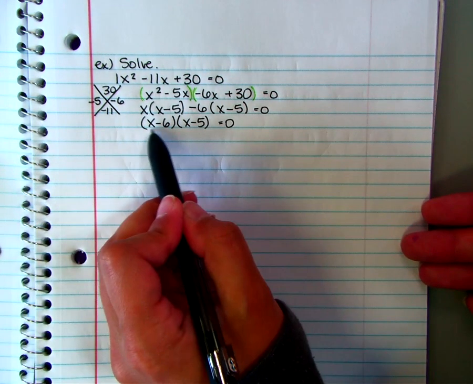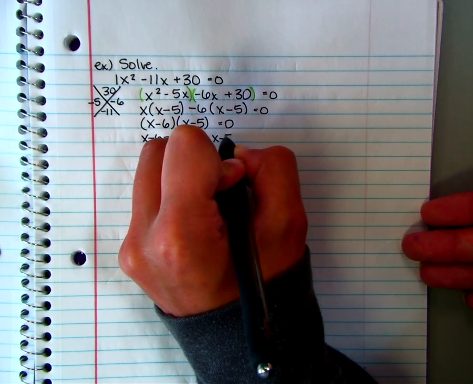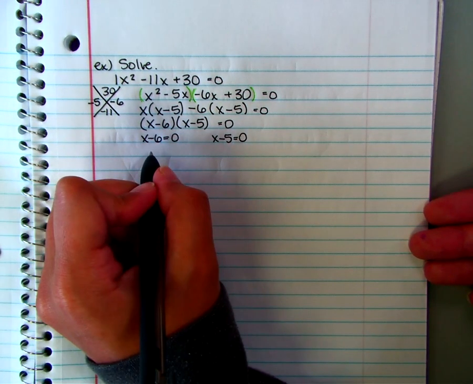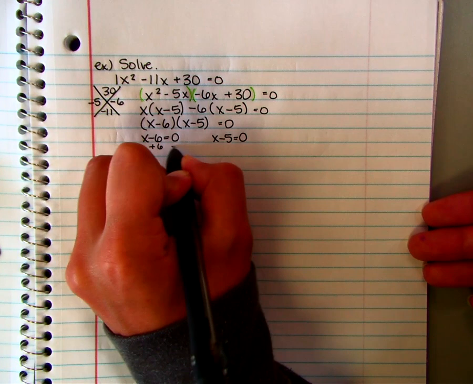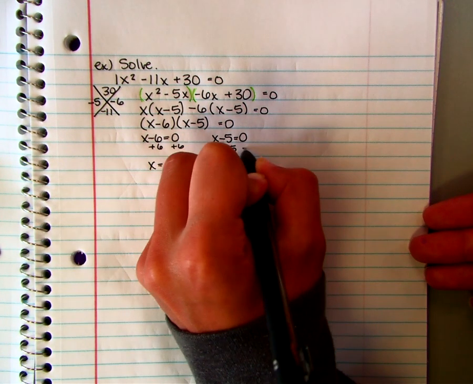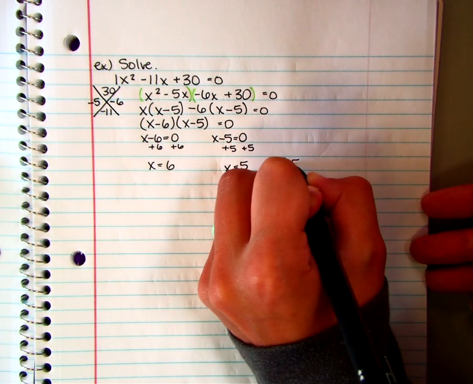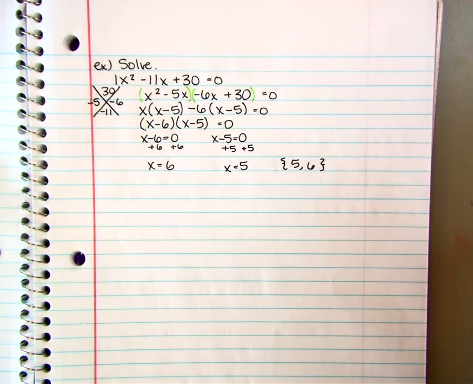And so remember, this is factored completely. To solve it, we set both of our factors equal to 0. And we're solving, and really what we're finding is the x-intercept, so where this quadratic equation crosses the x-axis. And so my answer would be 5 and 6.